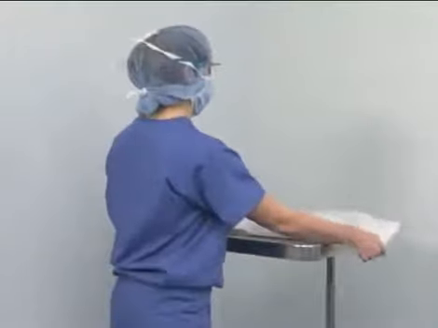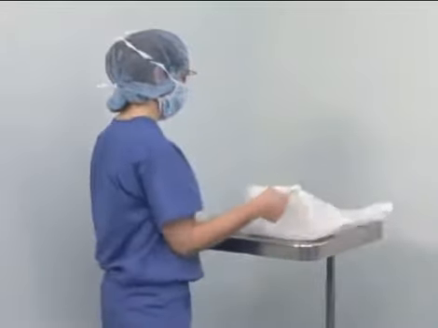Open the scrub person's gown and gloves onto a small table or mayo stand, not on the back table.